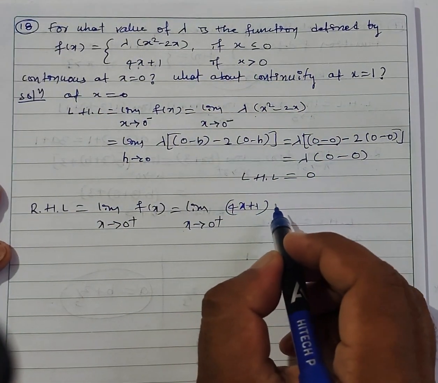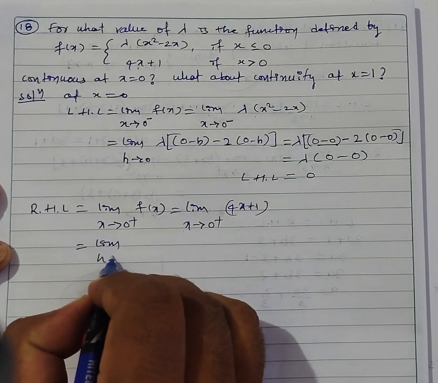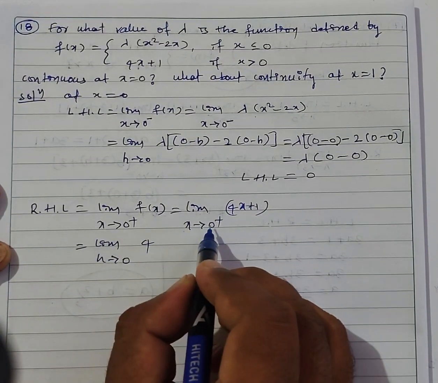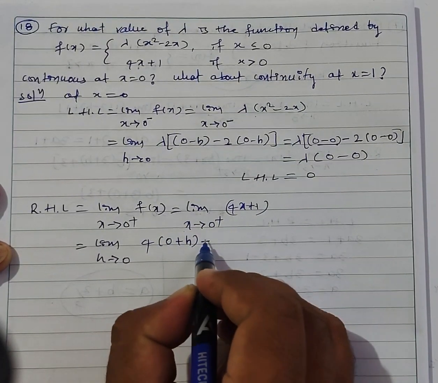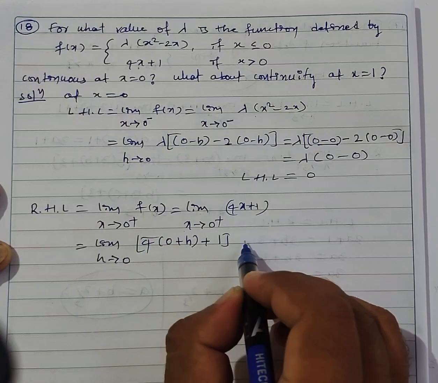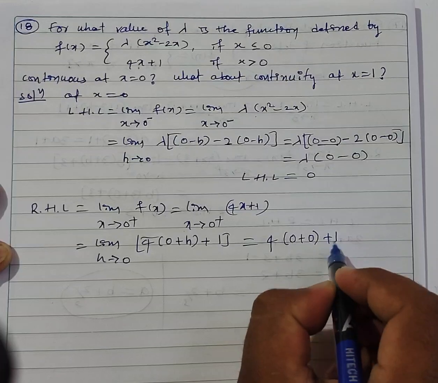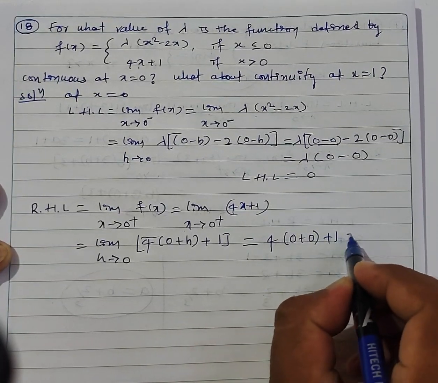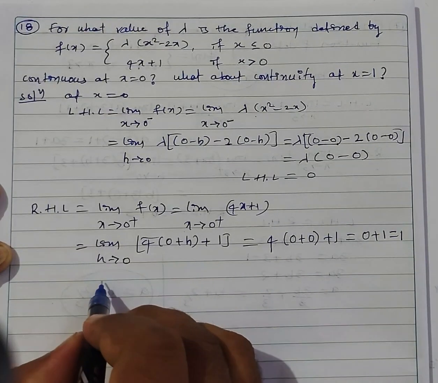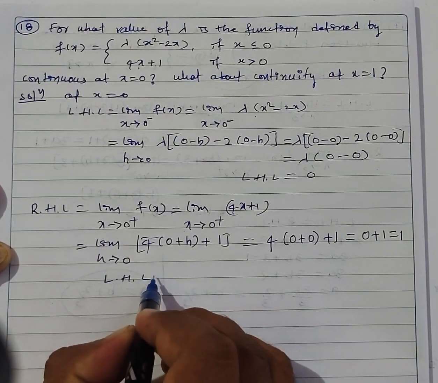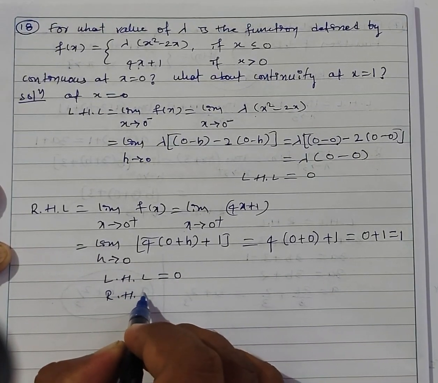Now change the limit value: limit h tends to 0, 4 into (0 plus h) plus 1. Substitute the limit value: 4 into 0 plus 1 equals 1. So the left hand limit is 0 and the right hand limit is 1.